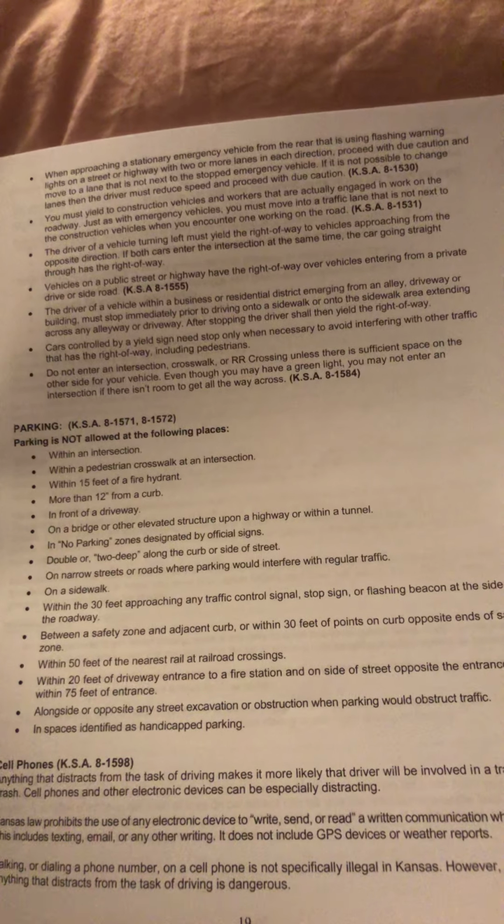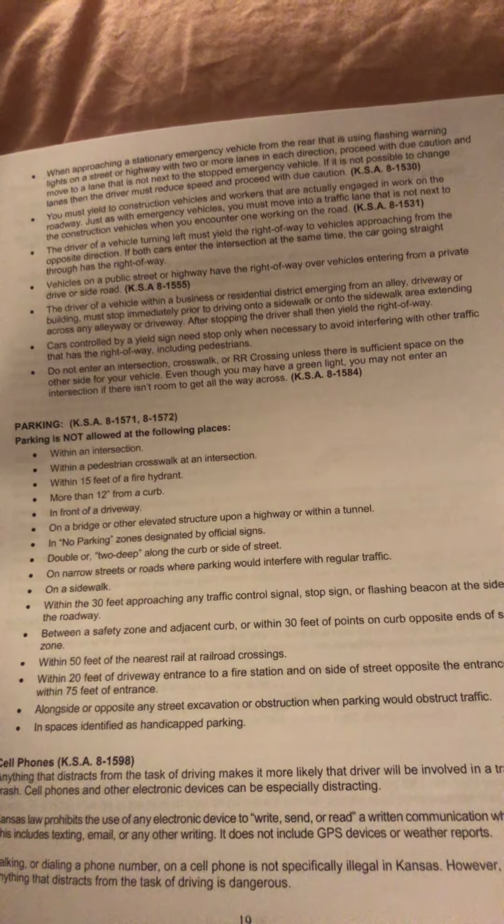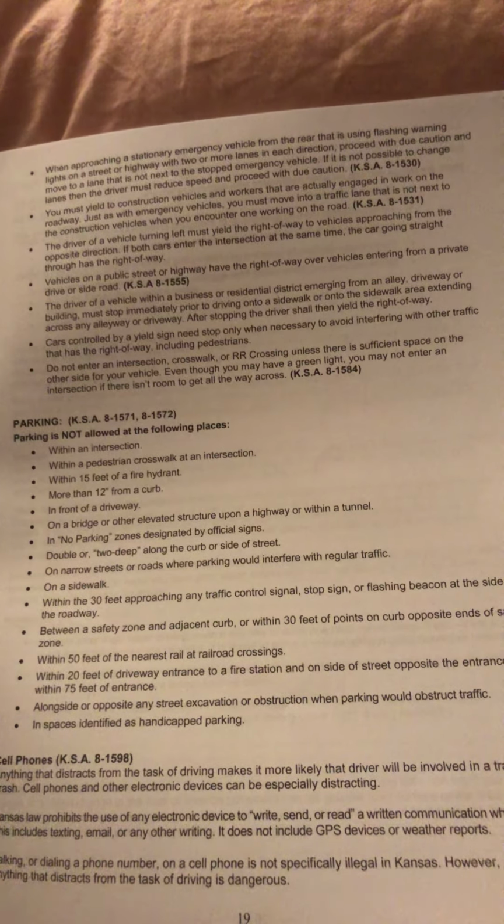When approaching a stationary emergency vehicle from the rear that is using flashing warning lights on a street or highway with 2 or more lanes in each direction, proceed with due caution and move to a lane that is not next to the stopped emergency vehicle. If it is not possible to change lanes, then the driver must reduce speed and proceed with due caution.